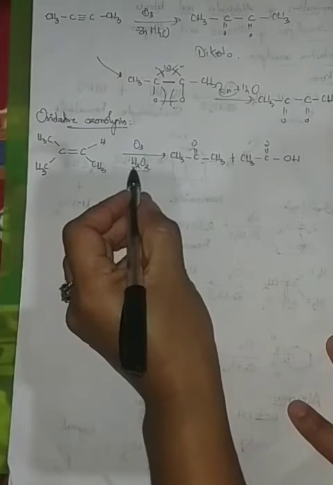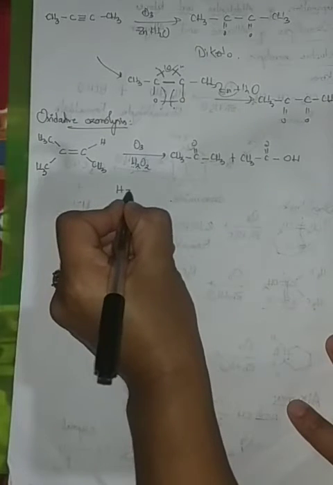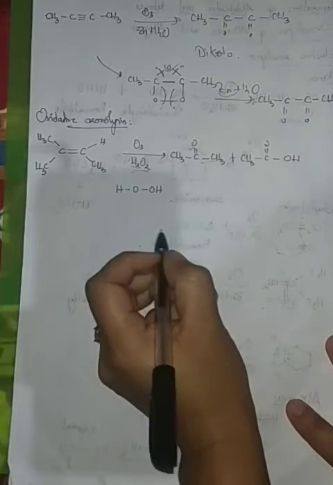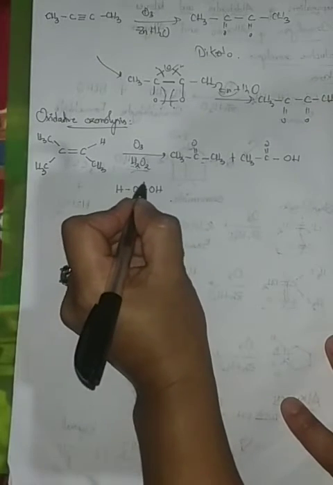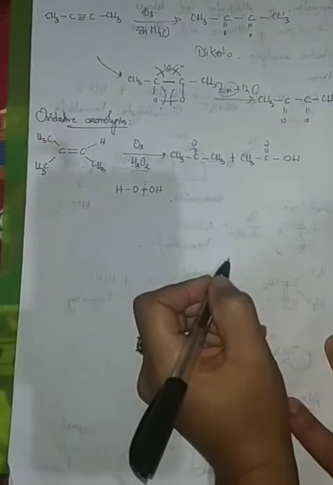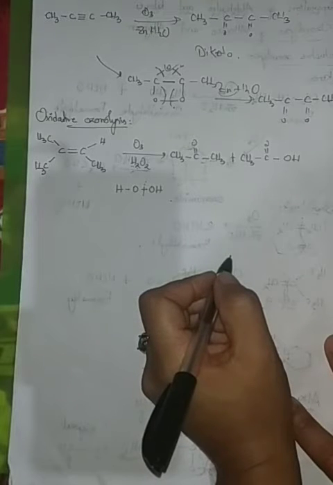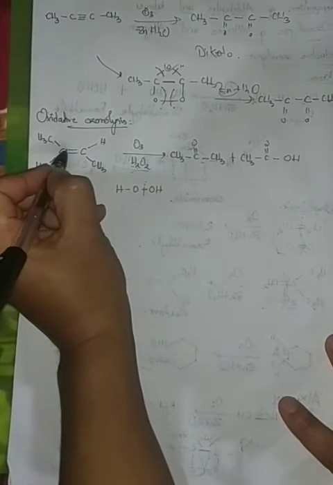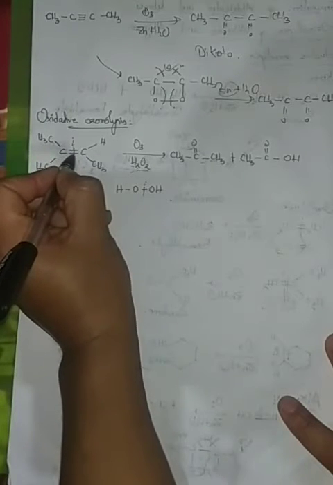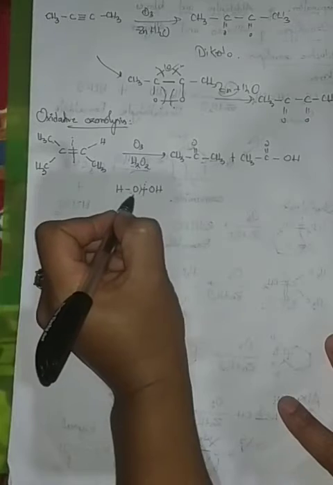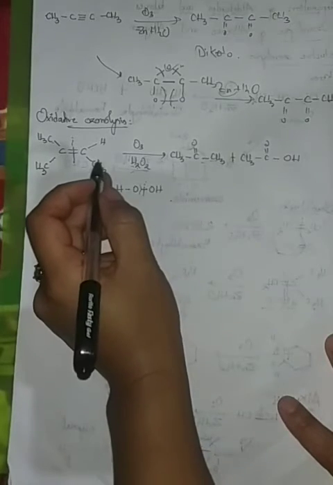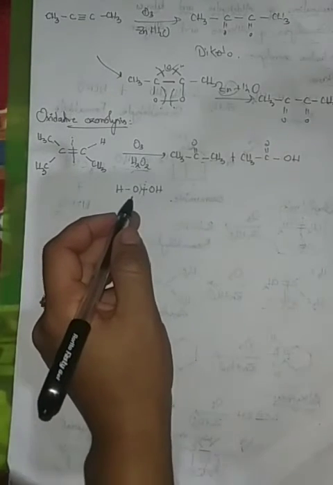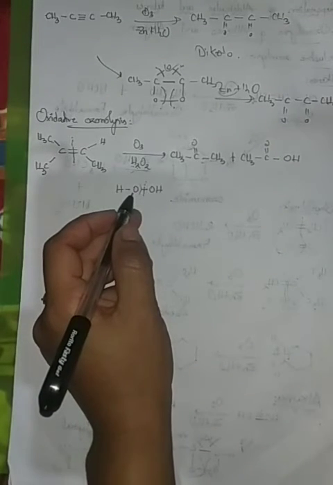Now this H2O2 can be written as HO and then OH. Therefore, this molecule breaks up in this way to form the compound. This also breaks up. One group goes in here, another group comes in along with oxygen atom. Therefore, the product is formed in this case.